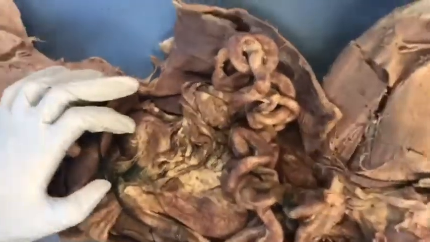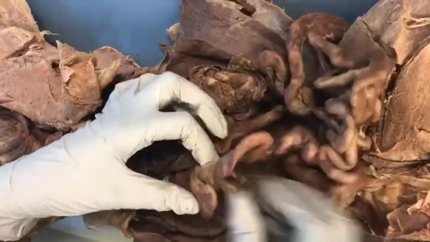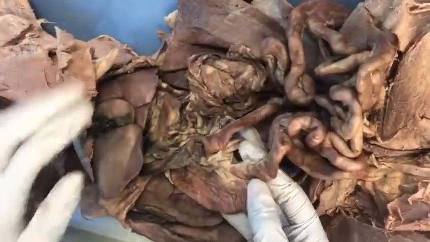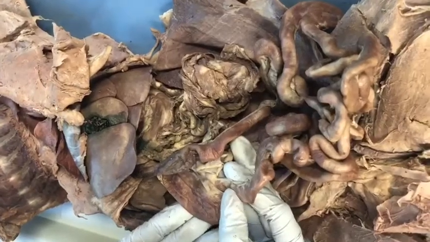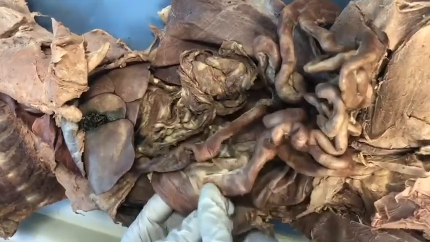So next we have the ileocecal valve, and that is located right where the small intestine meets the large intestine, so right here. And it limits the rate of food passage into the cecum and may help prevent material from returning to the small intestine.